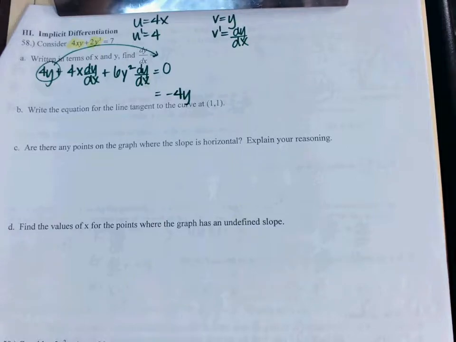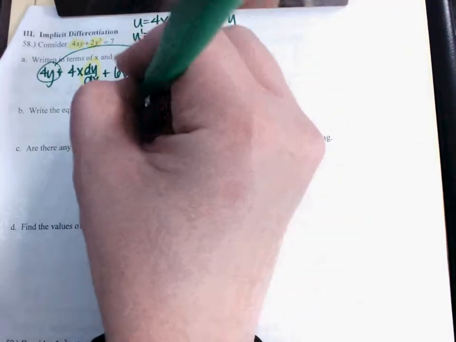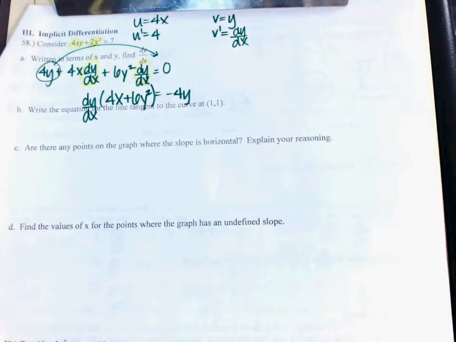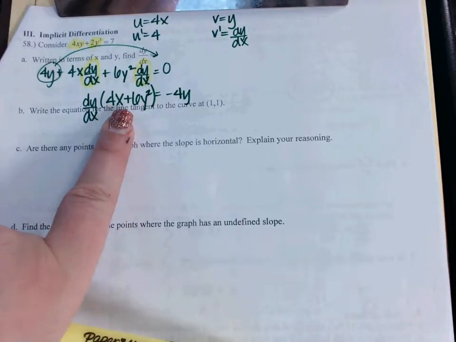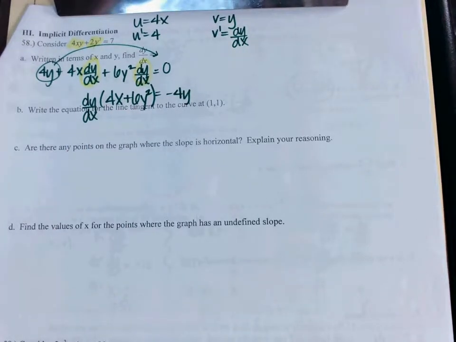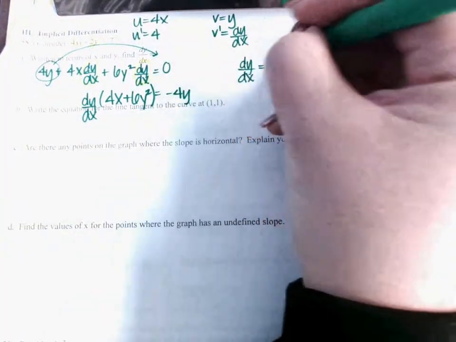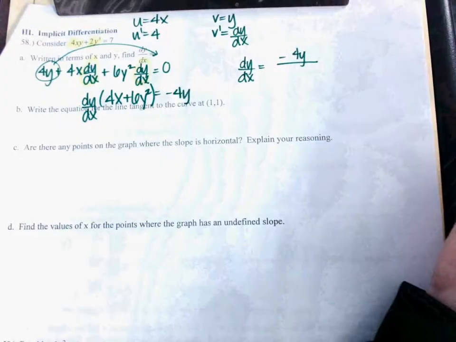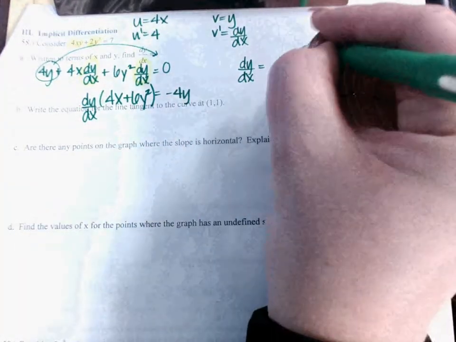Then from there, out of the terms that remain, they both have a dy dx. That means that I can factor that out to the front. I would have a 4x plus 6y squared left over. And then my last step to solve would be to take this term multiplied with the dy dx, divide it into the denominator. So it would be dy dx equals negative 4y on top, and then 4x plus 6y squared in the denominator.